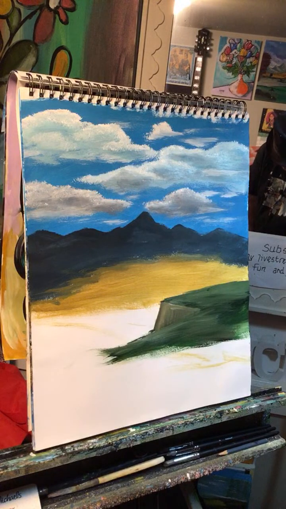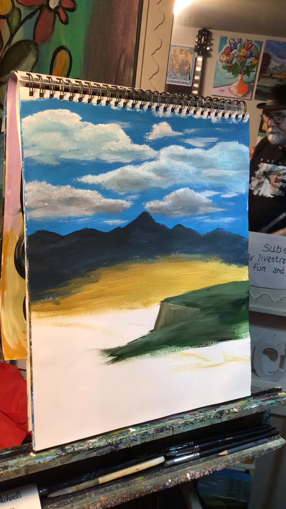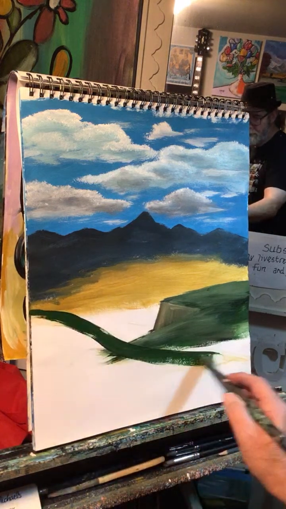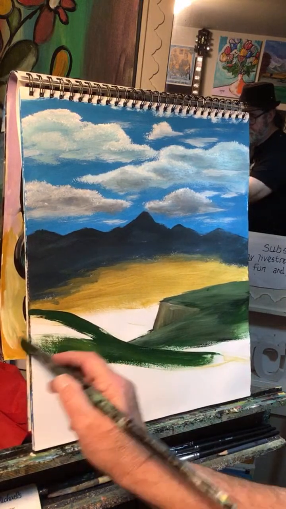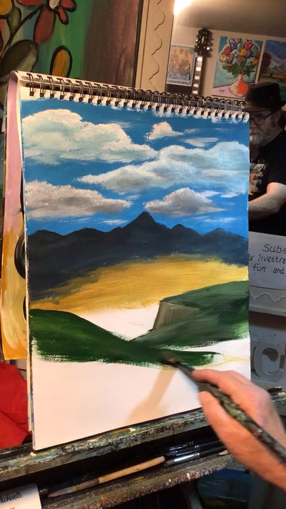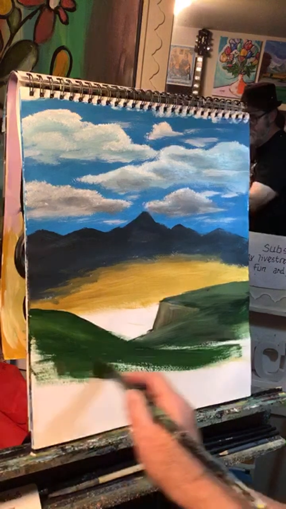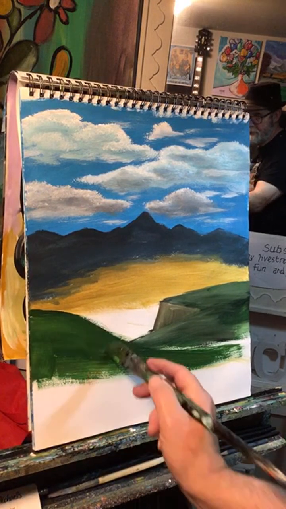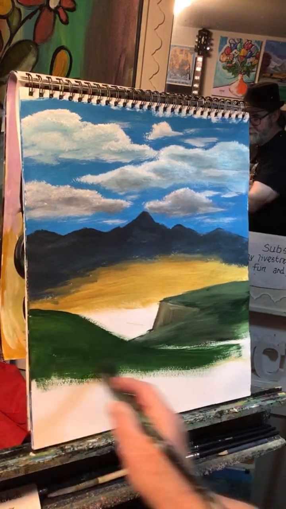We'll do another hill over here. Some green hills.